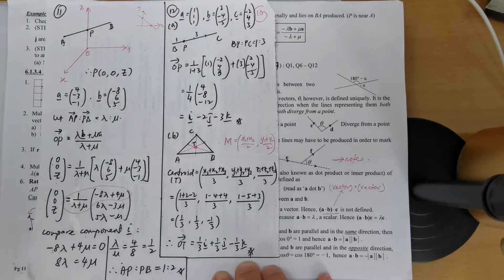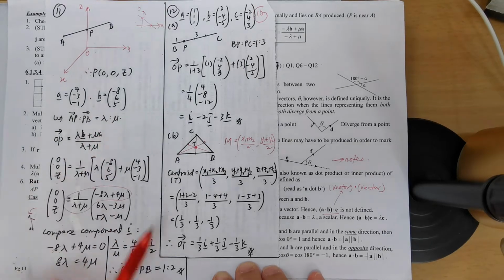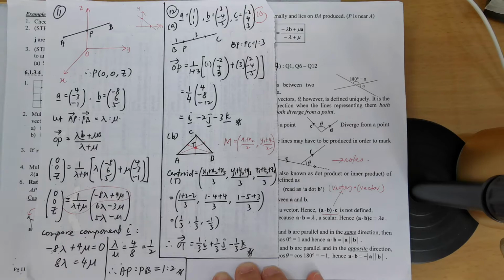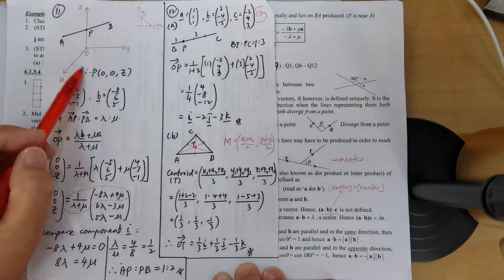Most of the questions that we have discussed are where they give you lambda and mu. In this question, they ask you to find lambda and mu. Actually, you did this in SPM questions too, but normally SPM questions use m and n. So this is question 11. The important concept is this one.